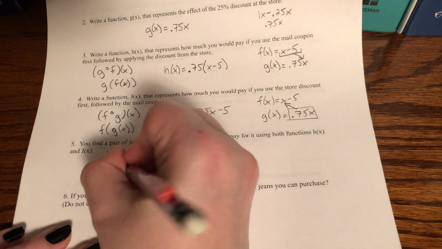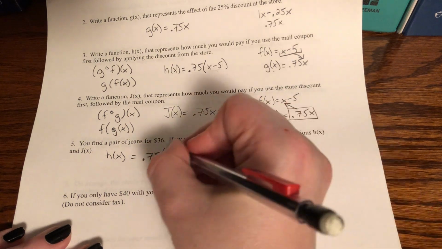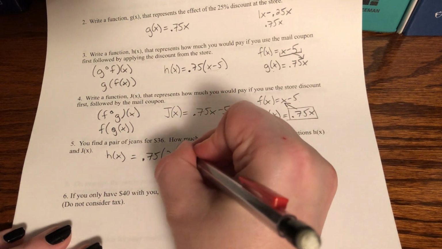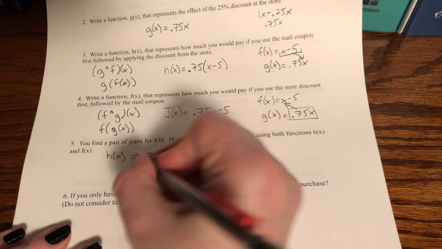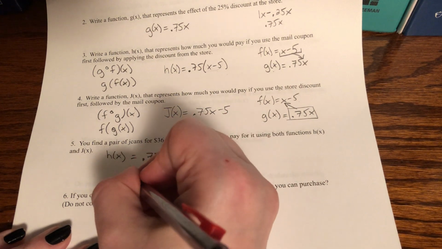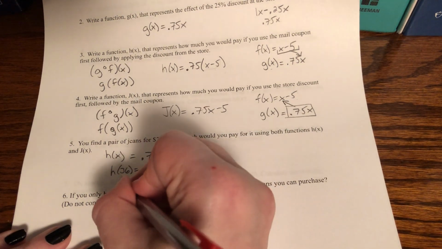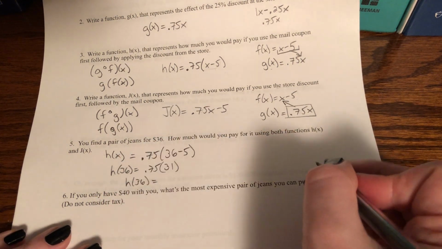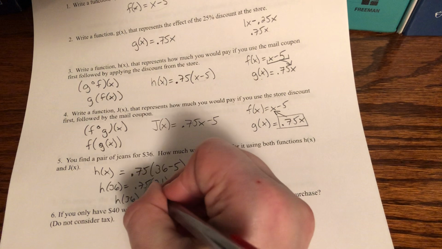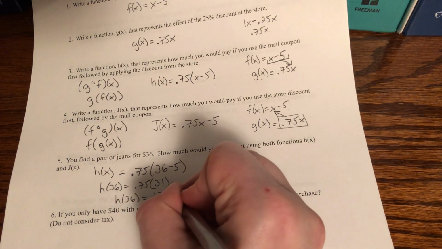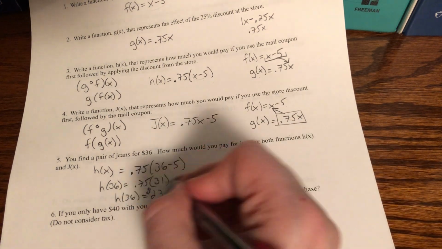So for h of x, I would figure out 75% of the cost after I subtracted 5 from that 36. So I take off my $5 coupon, which gives me 31, times the 0.75. And so h of 36 is going to equal, let's see, 23.25. So $23.25 is what I would actually be charged.